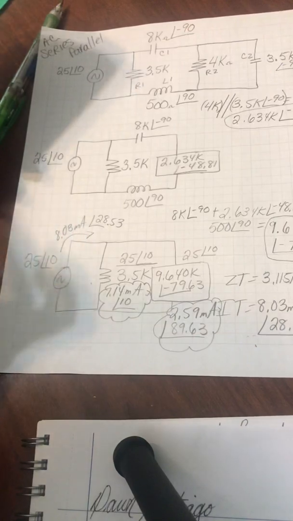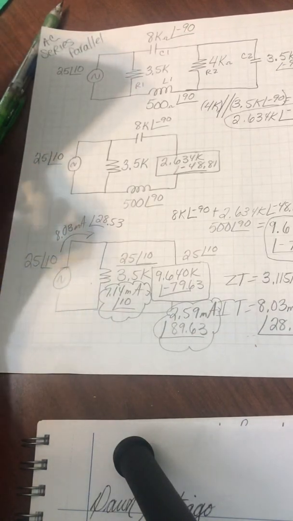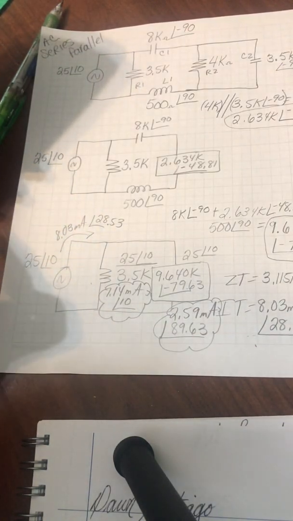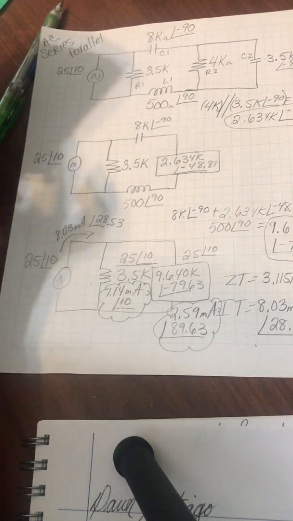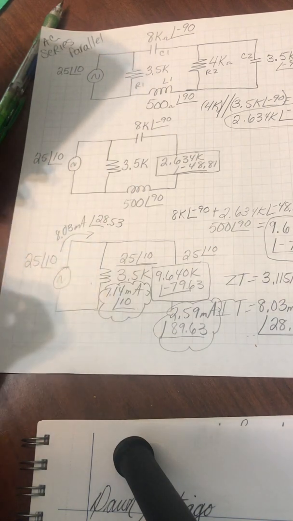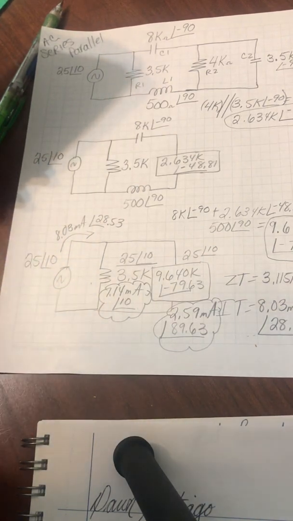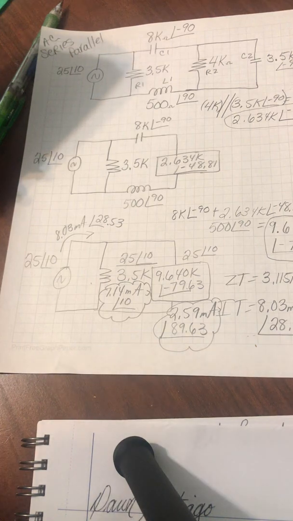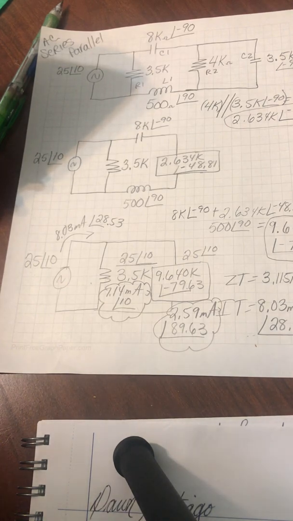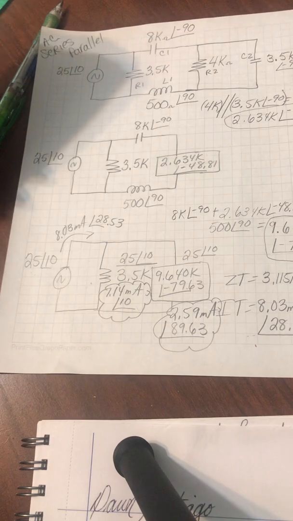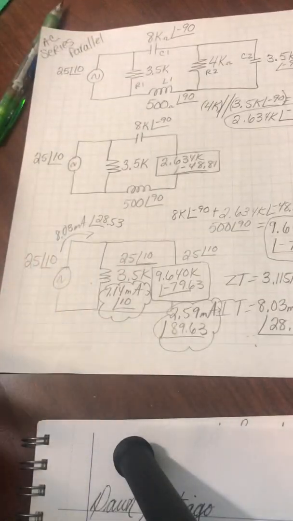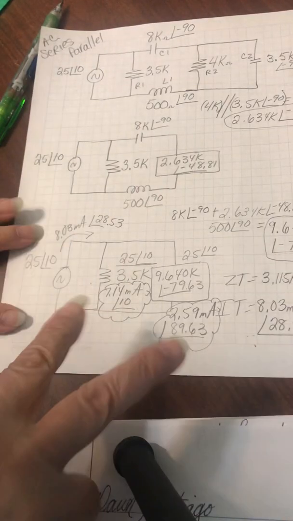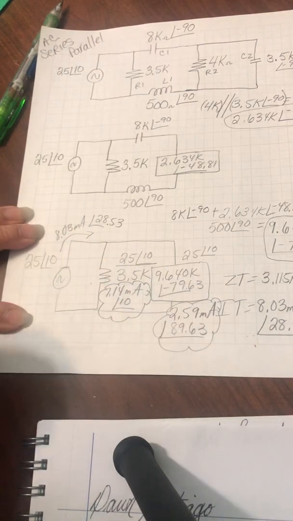So 7.14 milliamps at an angle of 10 plus 2.59 milliamps at an angle of 89.63 equals 8.0215 milliamps at 28.52. Close enough. Unless we use every single number every single time, it's going to be a little off. So that's okay. So basically these two match this, so we're good.